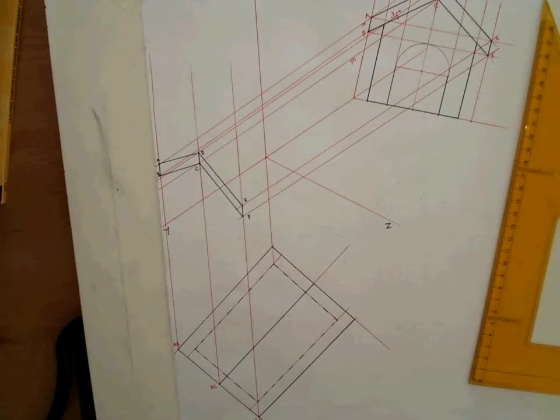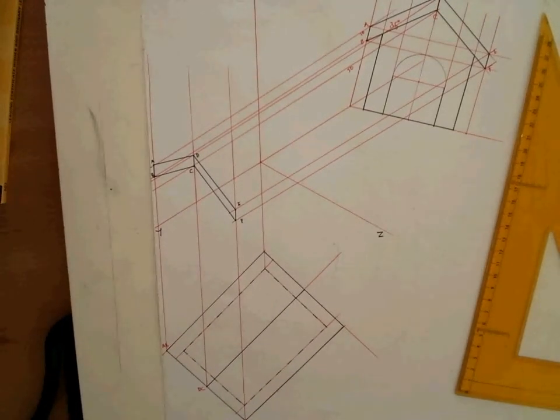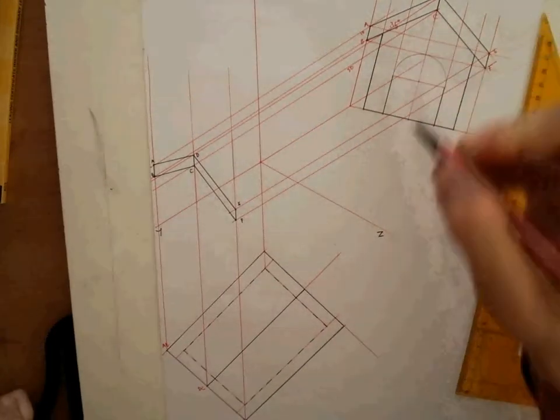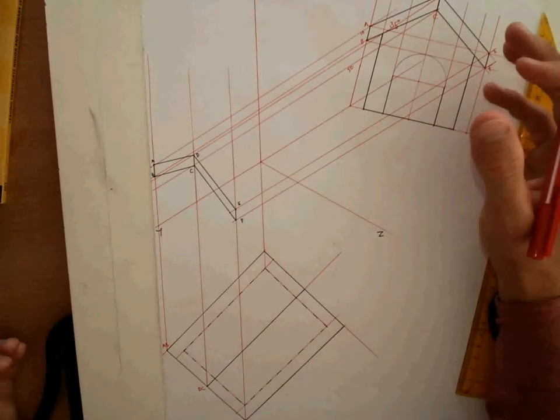Now, I'm pretty sure you'll be able to bring the rest of the points in yourselves when you label them. So I'm going to go ahead and show you how to do the curve. I want to show you how to bring in this curve into the axonometric. The curve is somewhere here, but I just need to break it down and get a few points first.